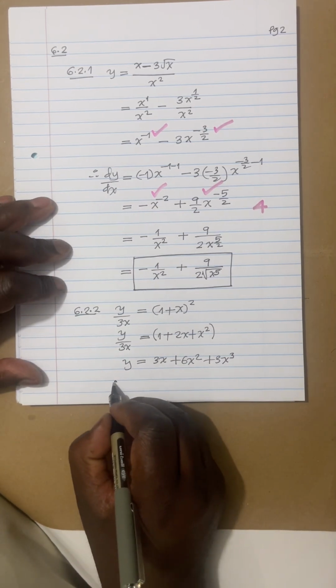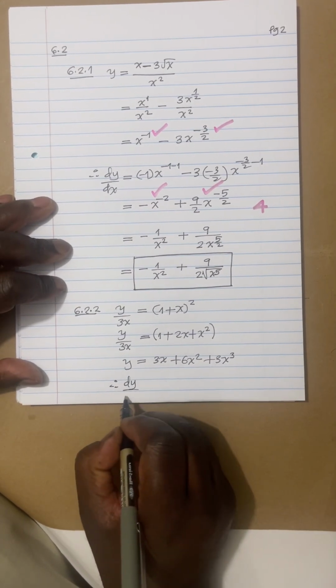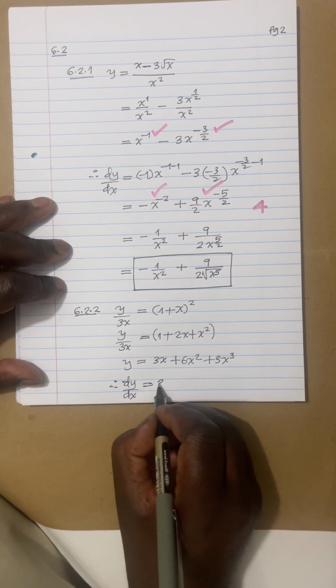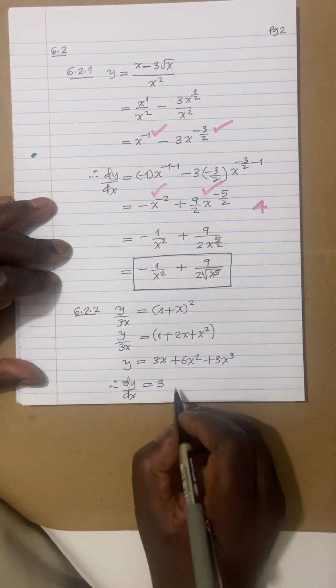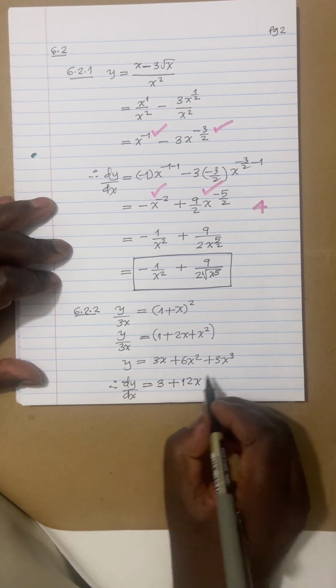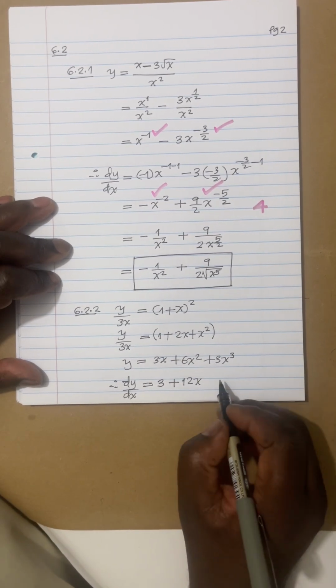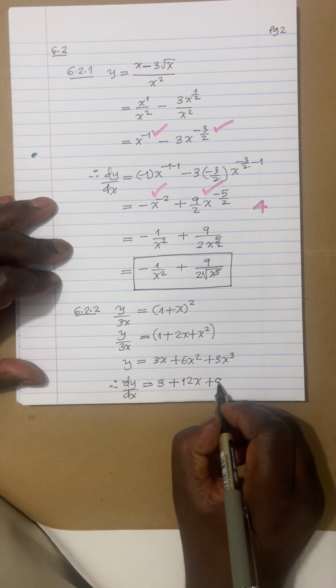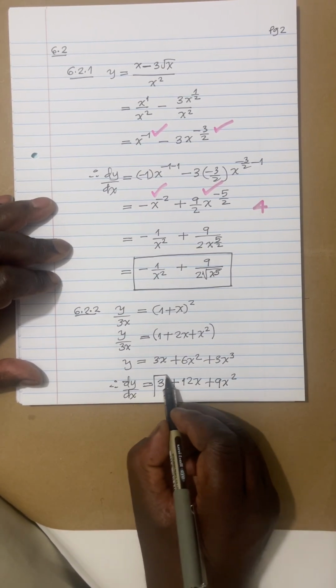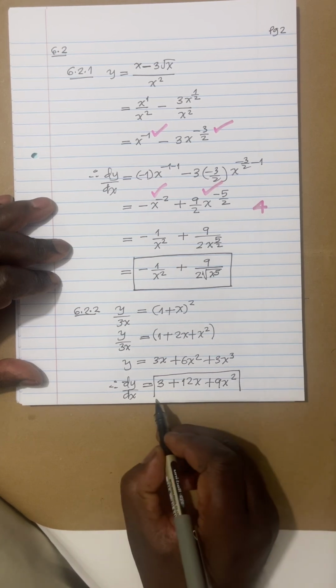Now I can say therefore dy/dx is going to be equal to the derivative of this, as you have seen in a previous video. It will be 3. The derivative of 6x squared will be 12x. And then the derivative of 3x cubed will be 9x squared. So this would be the final solution right there. dy/dx would be given by that.